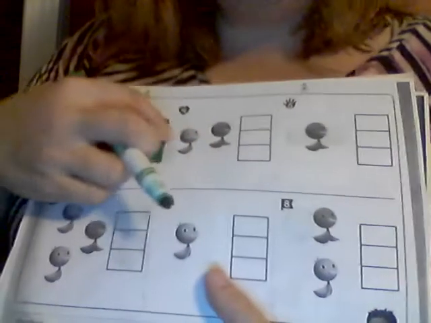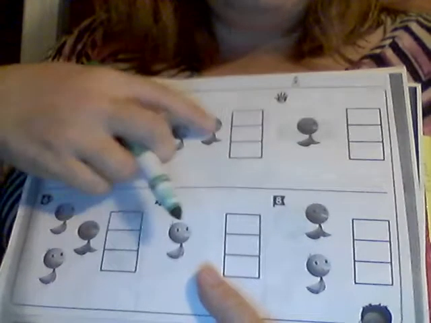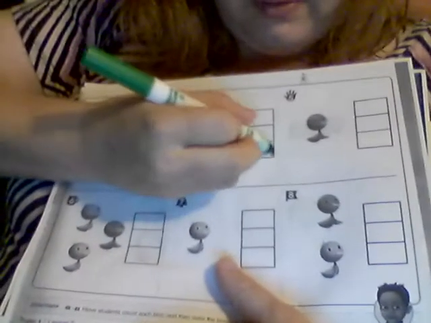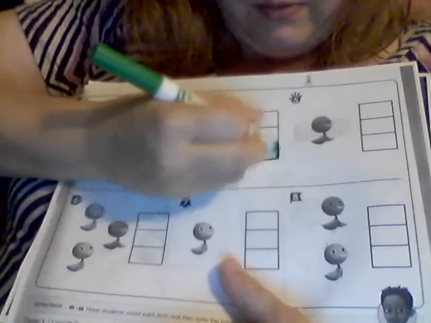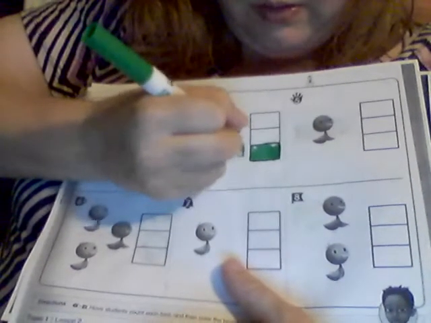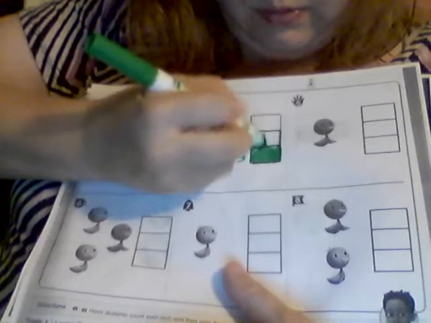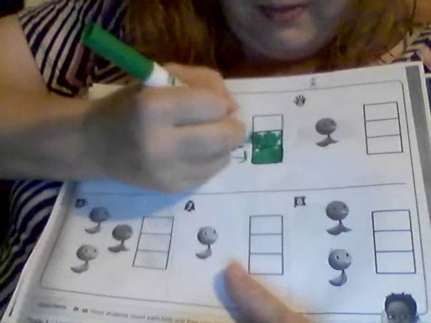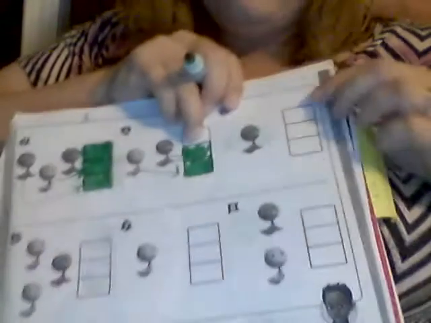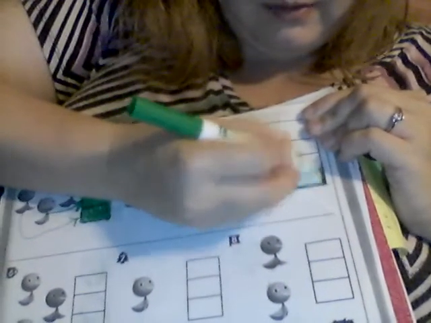Over here, how many birds do we have? 2. 1, 2. So we have 1. This one goes to this one. And then we have 2. This one goes to this one. And then over here, we only have 1 bird. This one goes here. So we're only going to fill in 1 box.